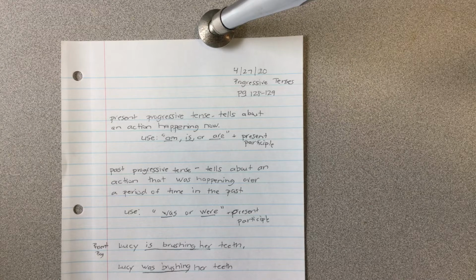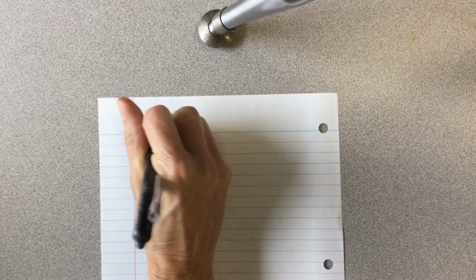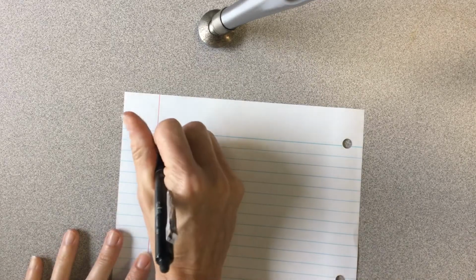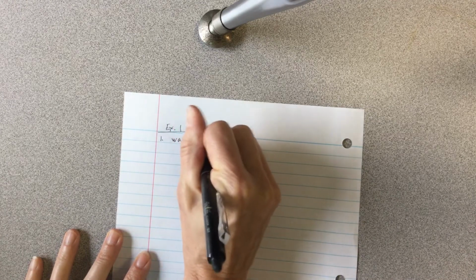So let's take a look at exercise 1. And make sure everyone's with me and has their composition notebooks. So on exercise 1, we're going to do this one together. Find the verb phrase in each sentence and tell whether the verb phrase is in the present progressive or the past progressive. So number 1, the sentence says, Felicity was flossing her teeth. Our phrase is was flossing, and that word was lets us know that it is in the past progressive.